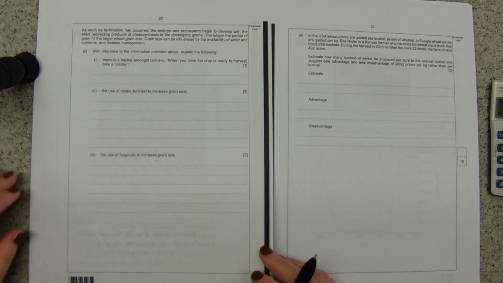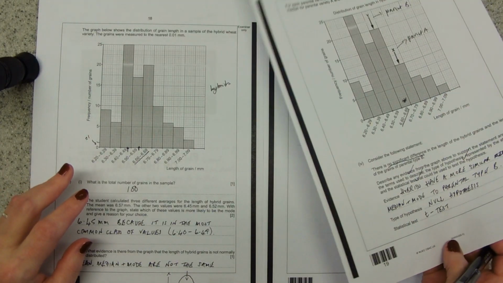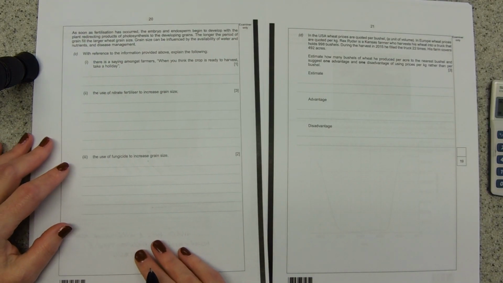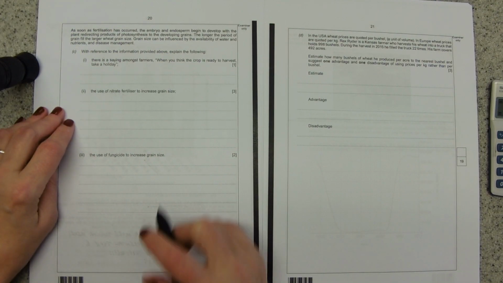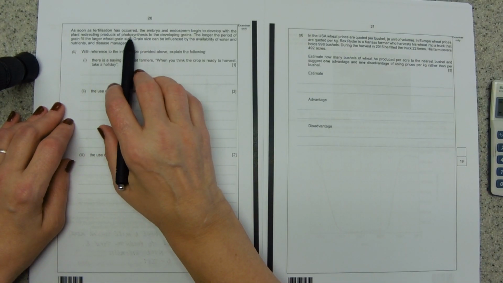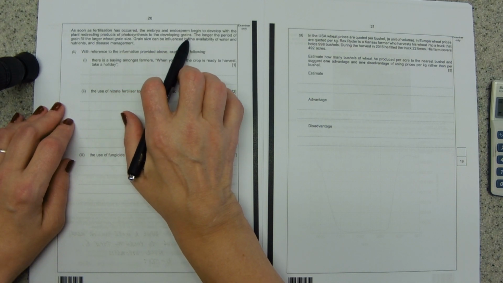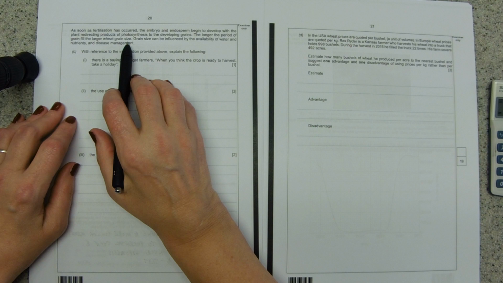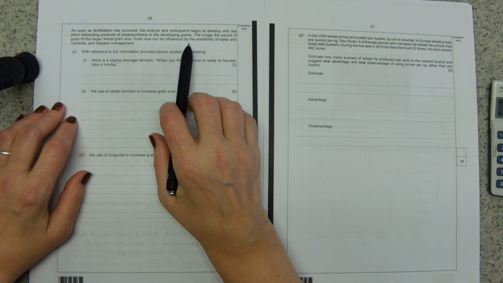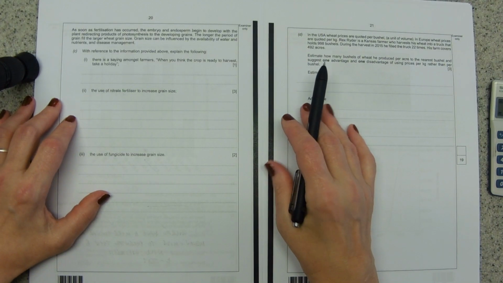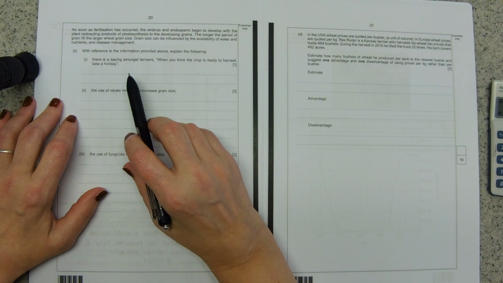Okay. Moving on. So now we've changed letter from B. All the questions on B were all about the graphs, and we've changed direction now. As soon as fertilisation has occurred, the embryo and endosperm begin to develop with the plant redirecting products of photosynthesis to the developing grains. The longer the period of grain fill, so presumably this is the products of photosynthesis going in, the larger the wheat grain size. Makes sense? Grain size can be influenced by the availability of water, nutrients and disease management. With reference to the information above, explain the following.